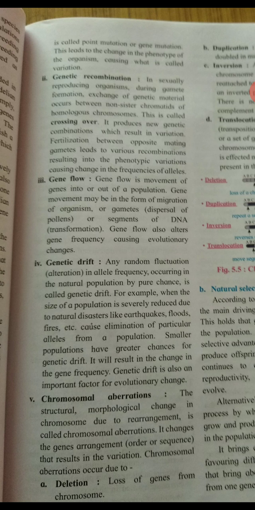It changes the gene arrangement, the order or sequence of the genes, and that results in variation. Now next, study deletion: loss of genes from chromosomes. It is called deletion. Loss of the gene from chromosomes is deletion.